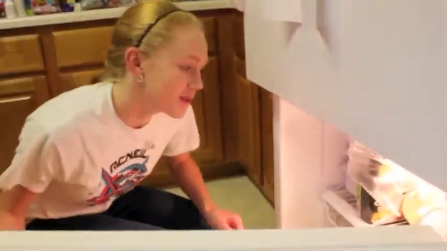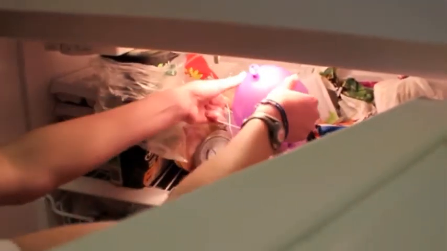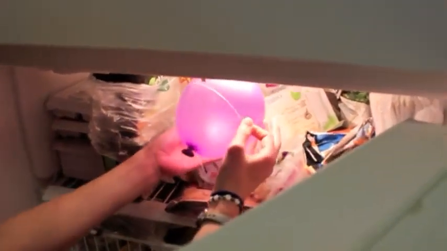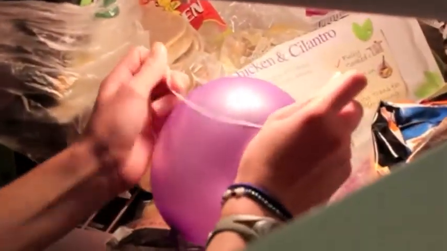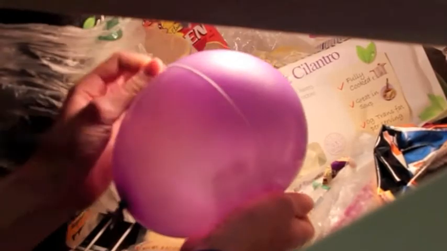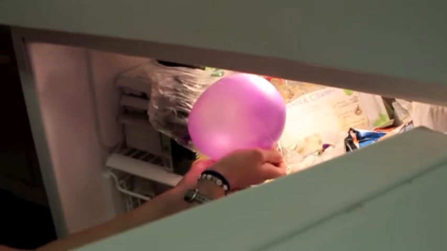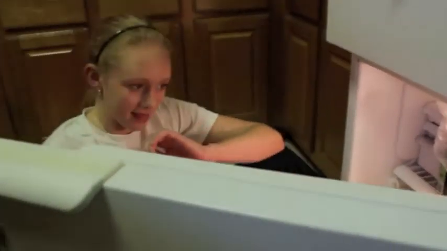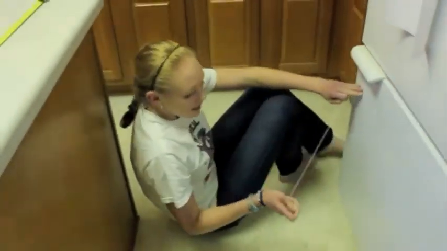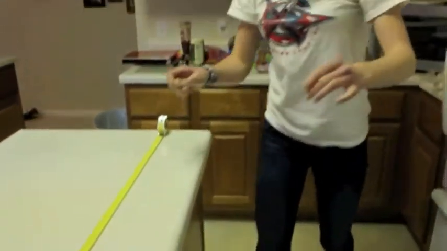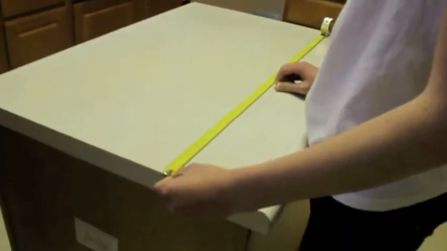Okay, so now we open up the freezer. It's been about 10 minutes, and here's our balloon, nice and frosted. Okay, so I'm going to take the string and measure the new circumference of our balloon. Keep getting it to stay on. There we go. Okay, so this is the new circumference of our balloon.